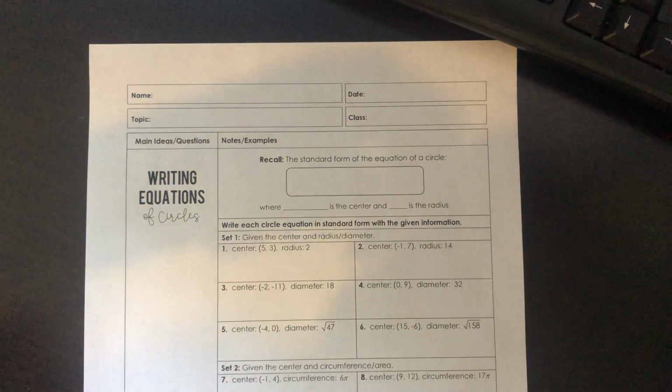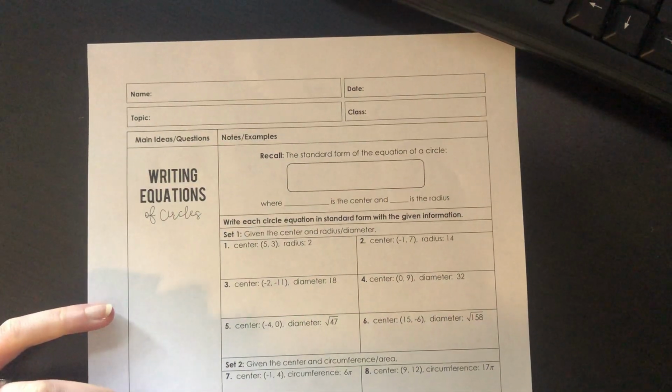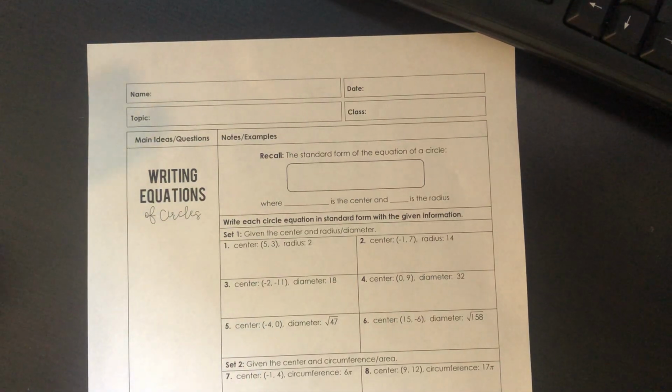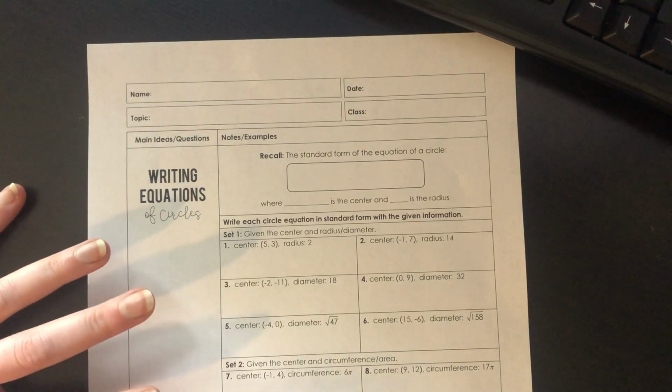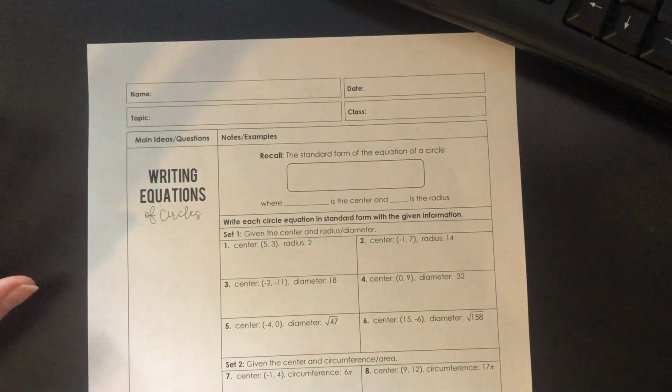Good morning, class. So today we are going to talk about writing equations of circles. Now, this is a good segue for Unit 5 simply because last unit we talked about circles as well as volume, but since circles are still fresh in our minds, let's continue talking about that for Unit 5 to start.